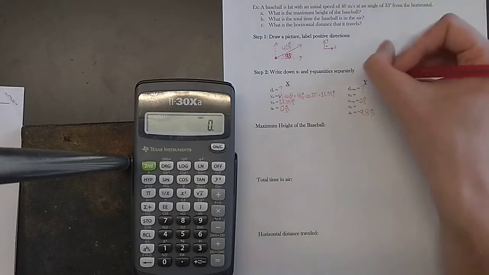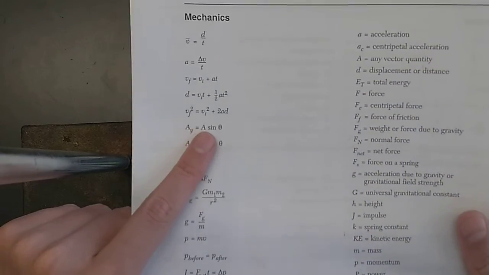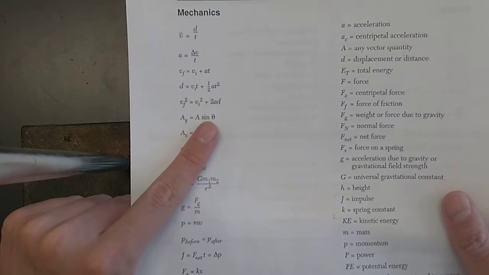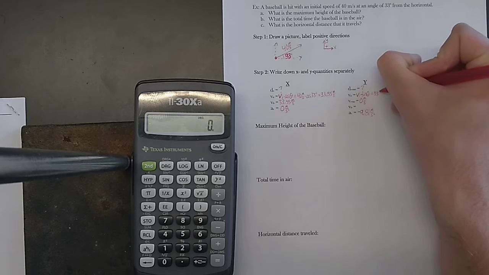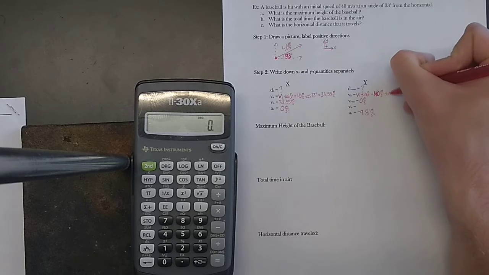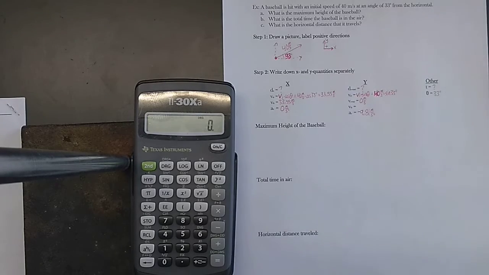In the y direction, I know that the equation for finding a y component is the original vector times sine of theta. So in this case, it's going to be the initial velocity times the sine of theta. And that would be 33, or I keep mixing up my 33s and 40s. 40 meters per second times the sine of 33 degrees.